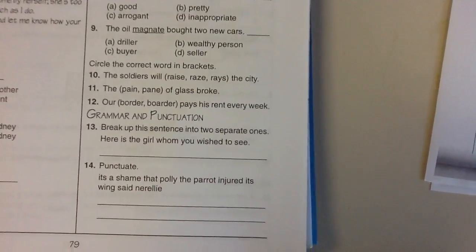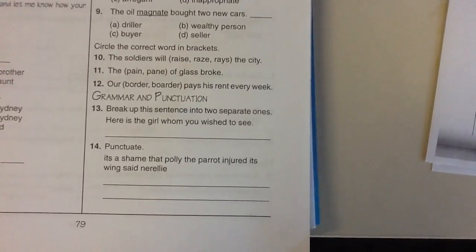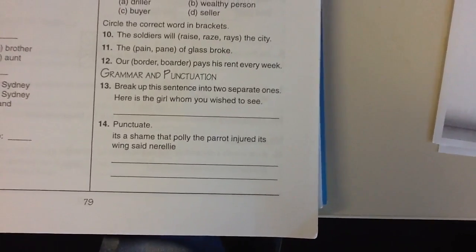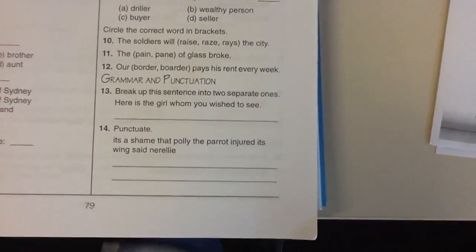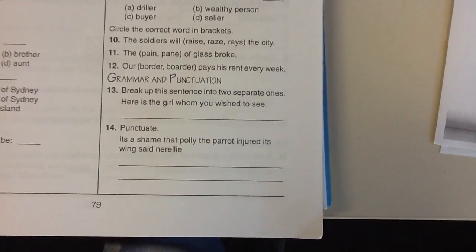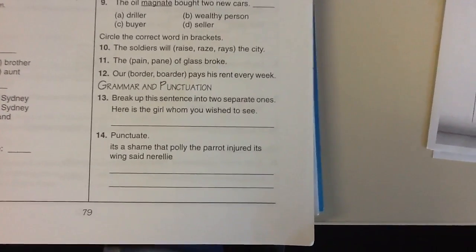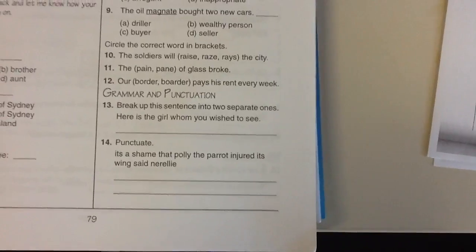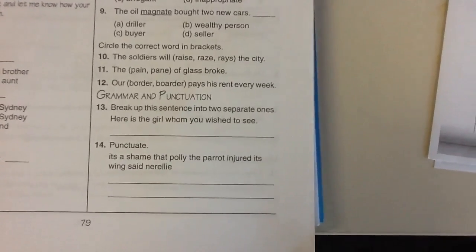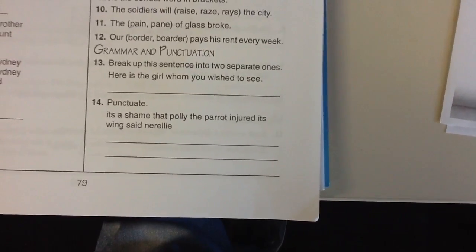Number 10, you have to select which is the correct word, 10, 11 and 12. And 13, break up this sentence into 2 separate ones. Here is the girl whom you wish to see. You should be fine with that. Break it up into 2 sentences. And then punctuate the last sentence.